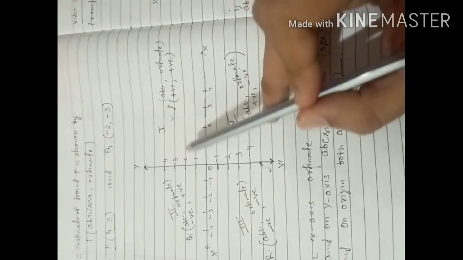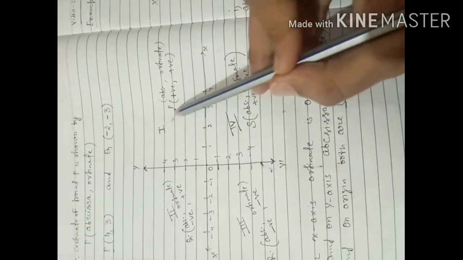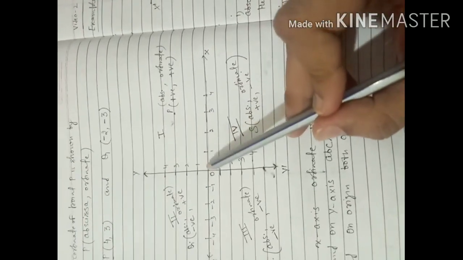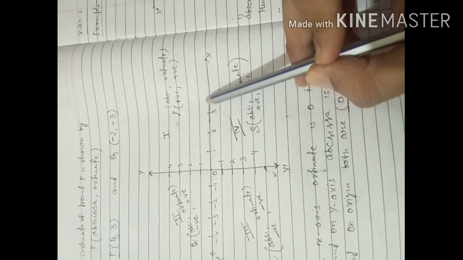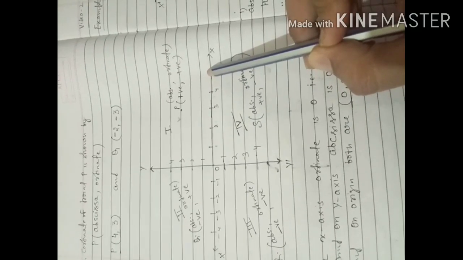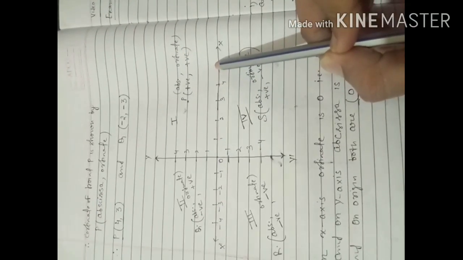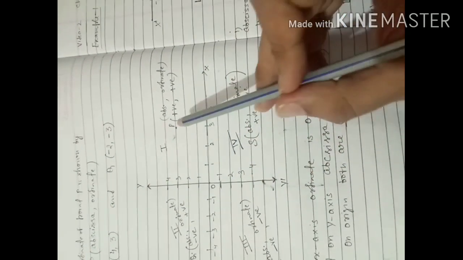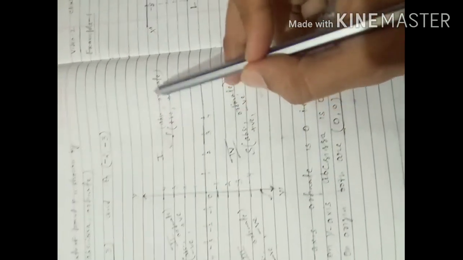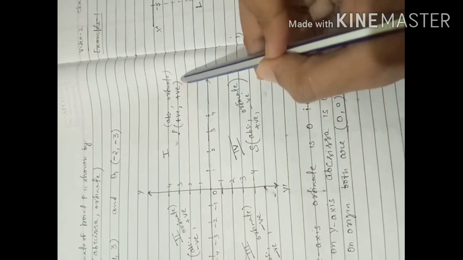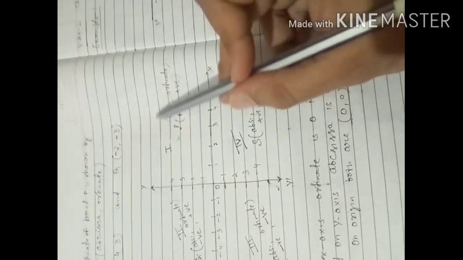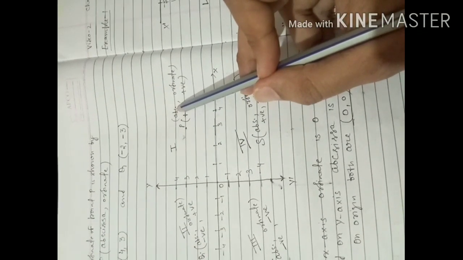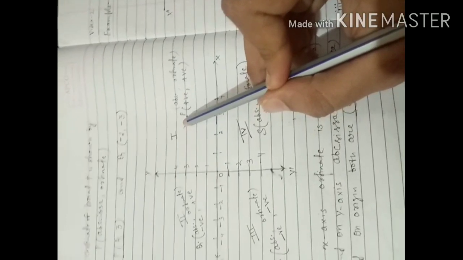Here in the first quadrant we have located point P. To locate point P, we are going to the right side of the x-axis, that means the positive side of the x-axis, and the positive side of the y-axis. Therefore in the first quadrant both abscissa and ordinate are positive. So when both abscissa and ordinate are positive, then the point will lie in the first quadrant.